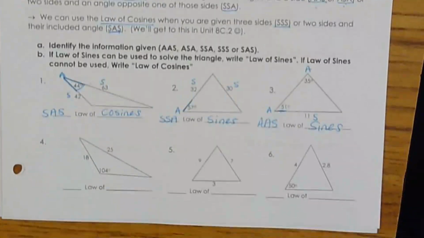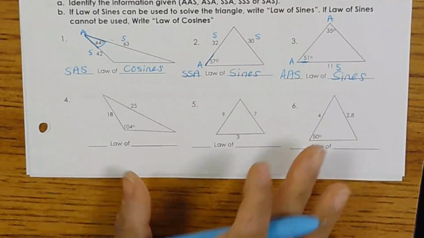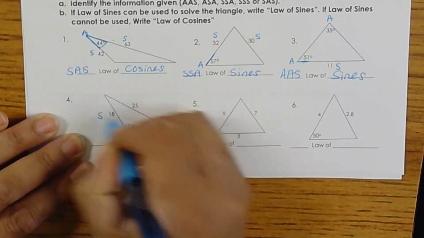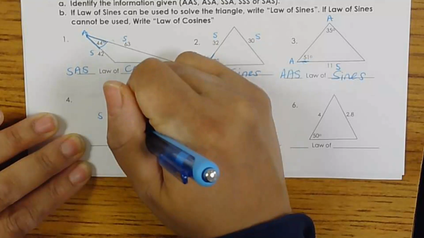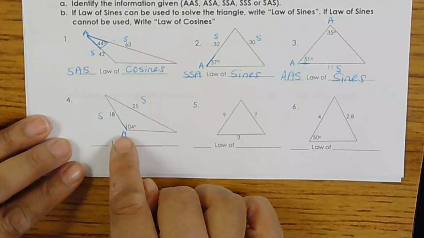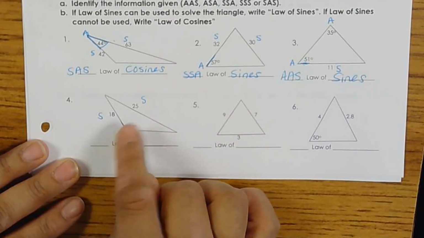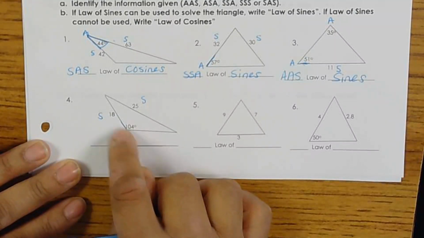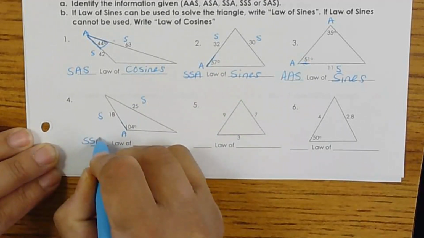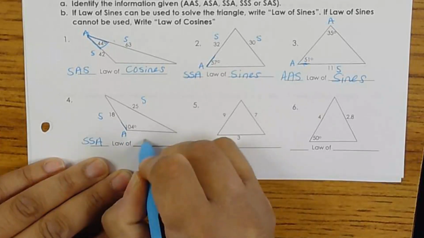Here's the next one. We have an angle and a side that is touching that angle, but this other side is not touching that same angle. So the angle is not included between the S and the S, so similar to what we did here, this is an SSA, which we know is law of sines.